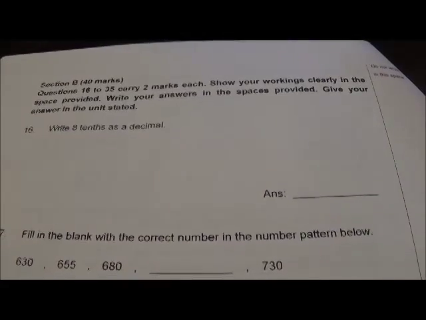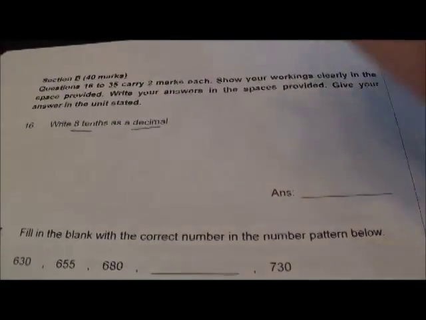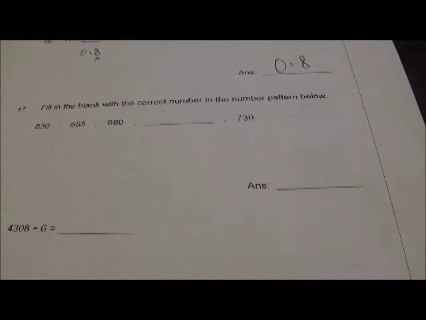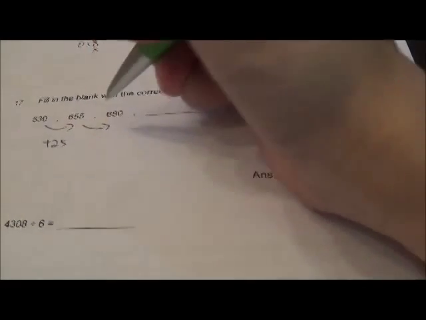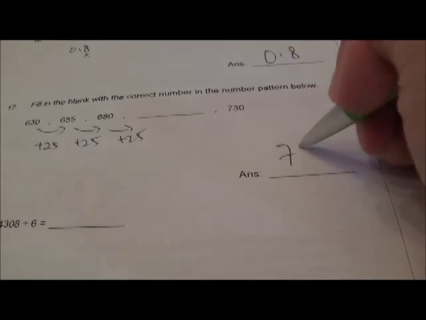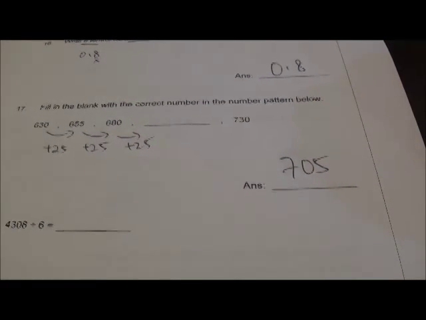Okay, section B. Write 810 as a decimal. Okay, 810 is 0.8. This is the position for 810. So answer here is 0.8. Okay, we move on to the next one now. Fill in the blanks with the correct number. So 630, you plus 25. Alright, so you plus another 25, you get 680. So you plus another 25, you should get 705. 705, that's question 17.